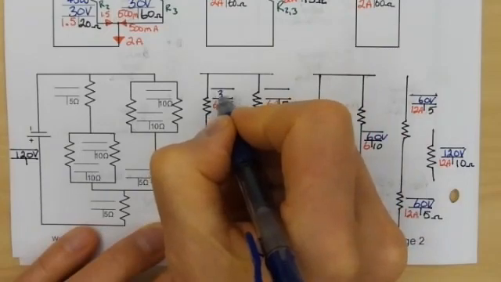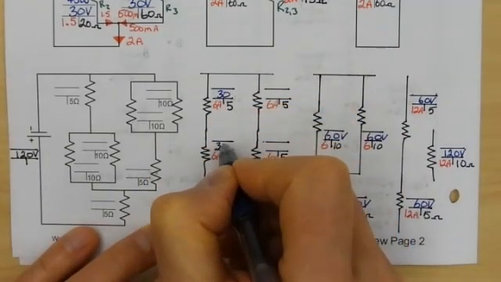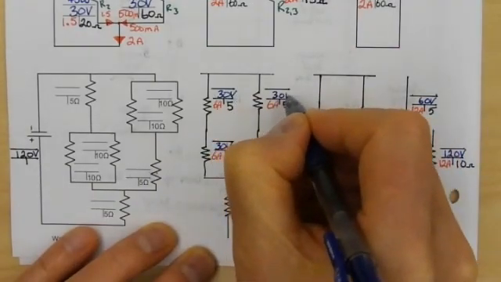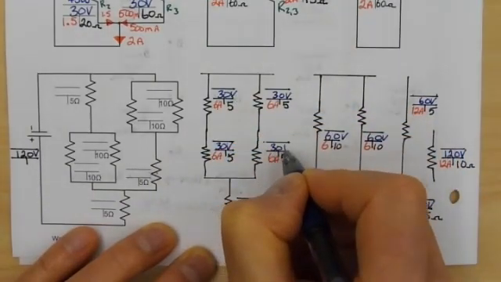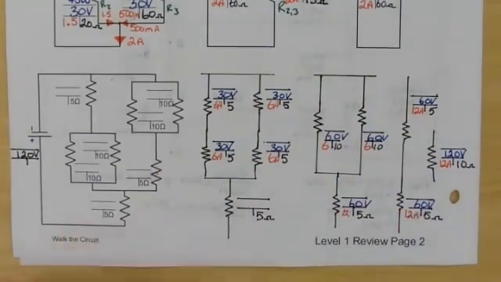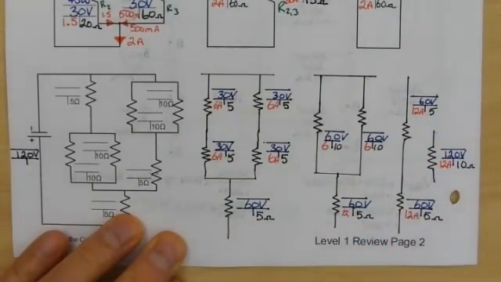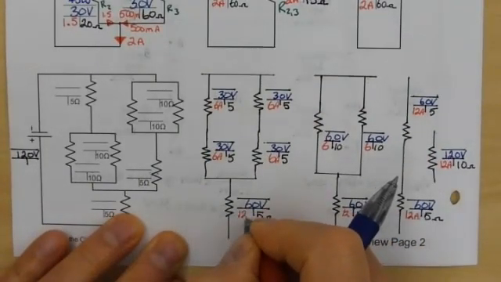So 30 volts across here. This one here is still the same, 60 volts, of course, 12 amps.